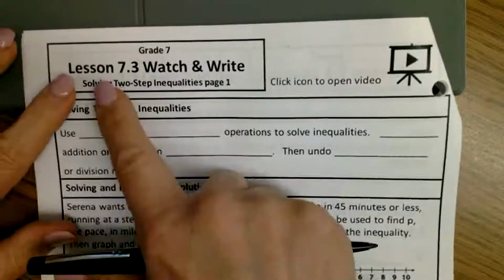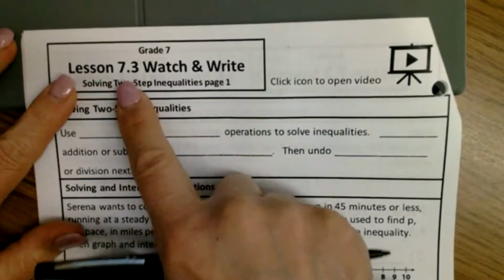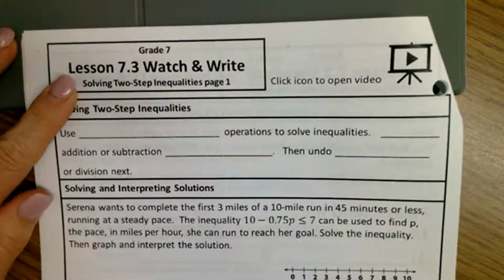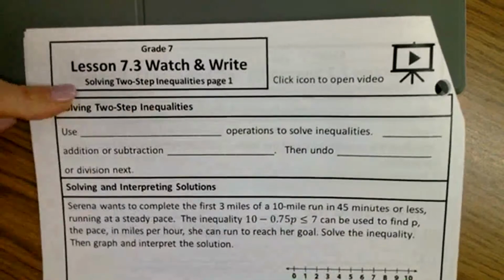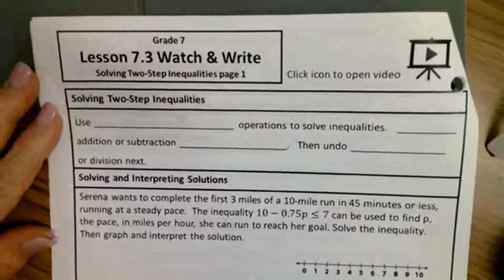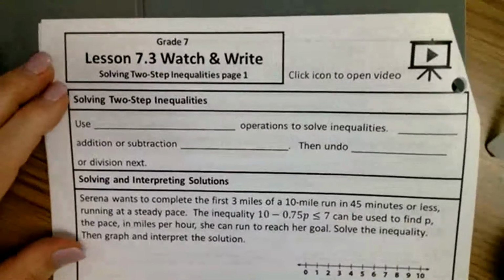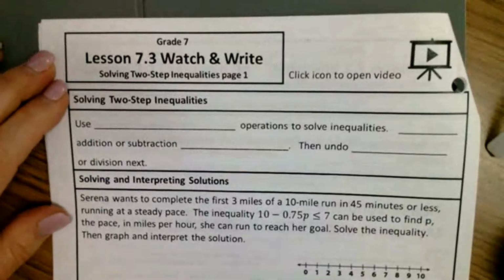This is now lesson 7.3. It is the last lesson of module 7. It's called Solving Two-Step Inequalities. So let's start by just remembering how to solve two steps.